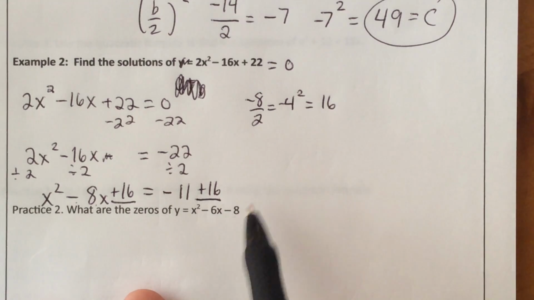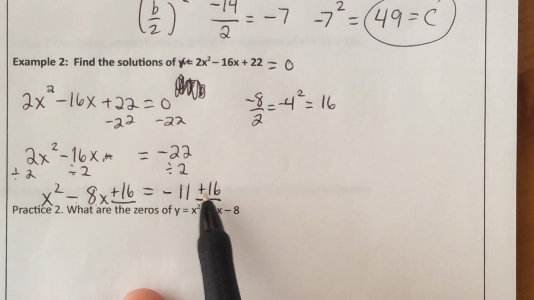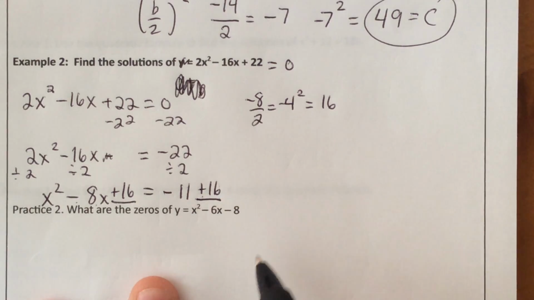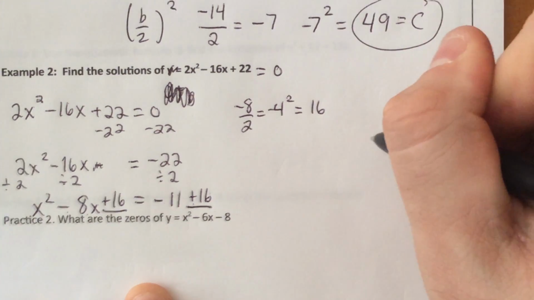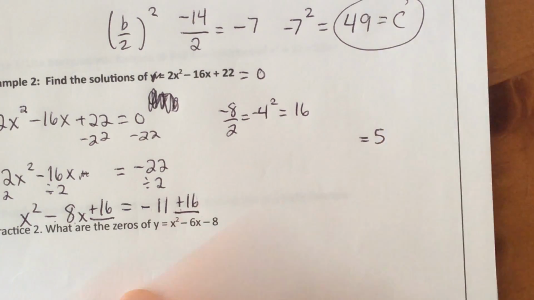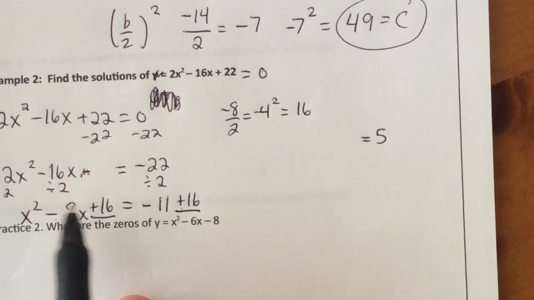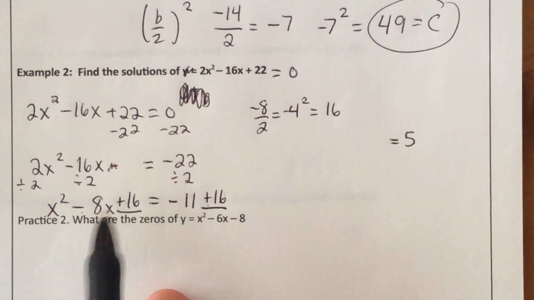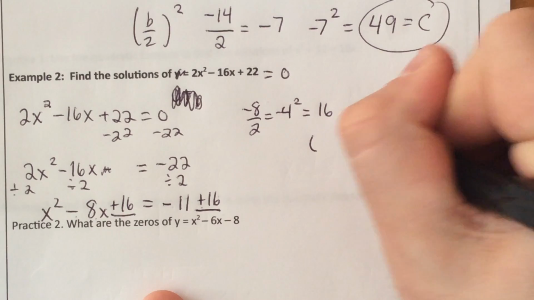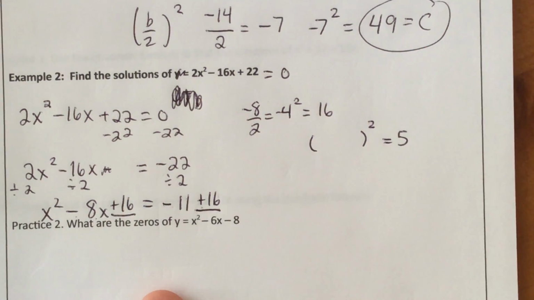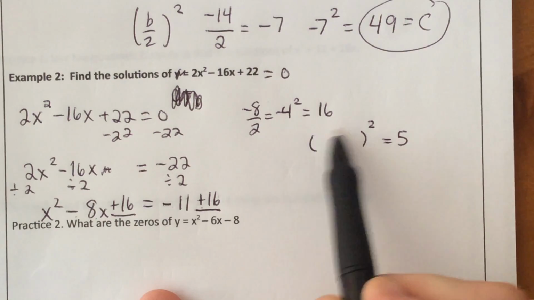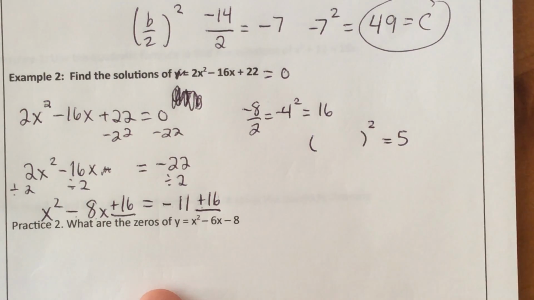Okay, now this right side, I can just combine together. So negative 11 plus 16 is 5. So over here where I have some room, I want to write that it equals 5. On the left side here, the x squared minus 8x plus 16 is going to become my perfect square trinomial. It's going to become whatever this binomial is squared.